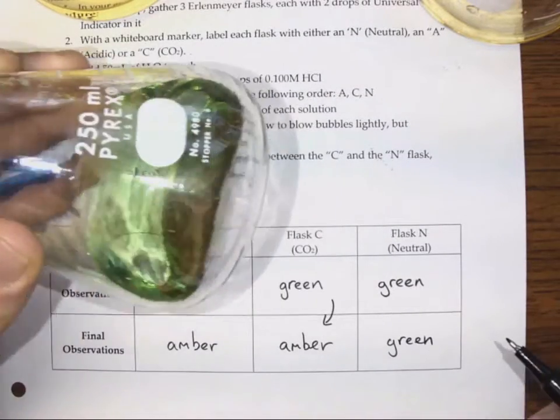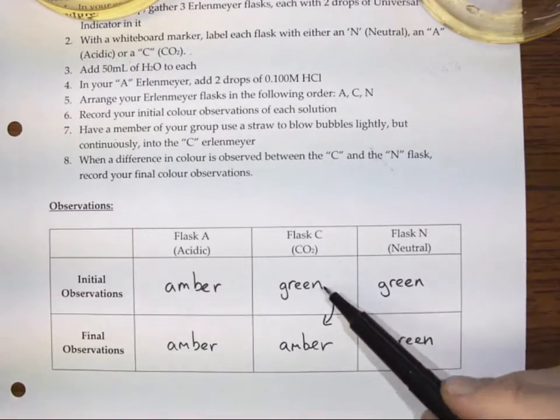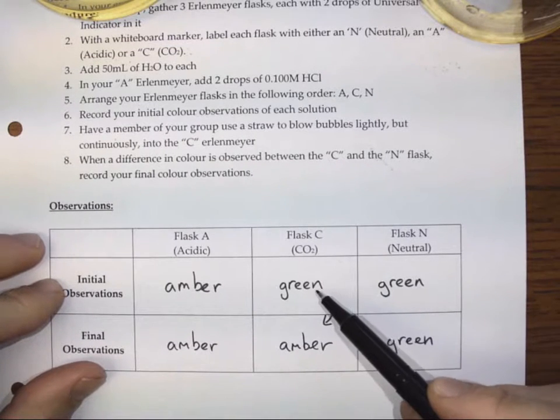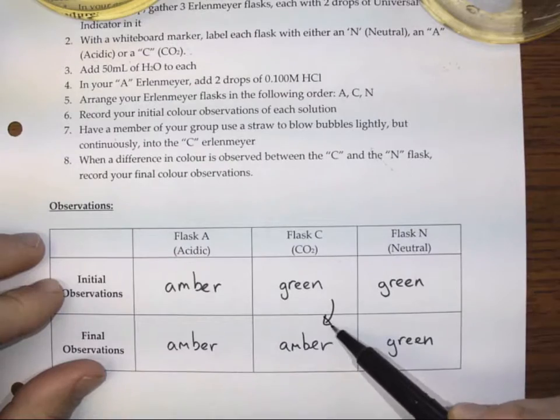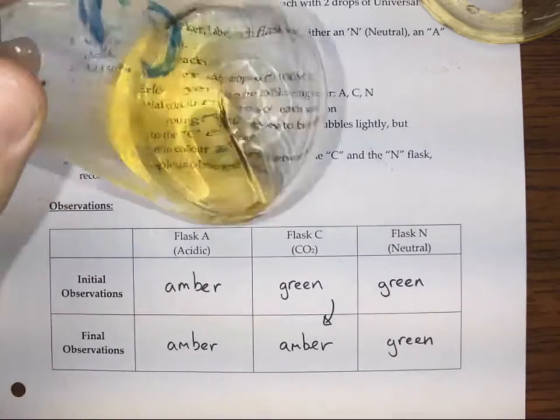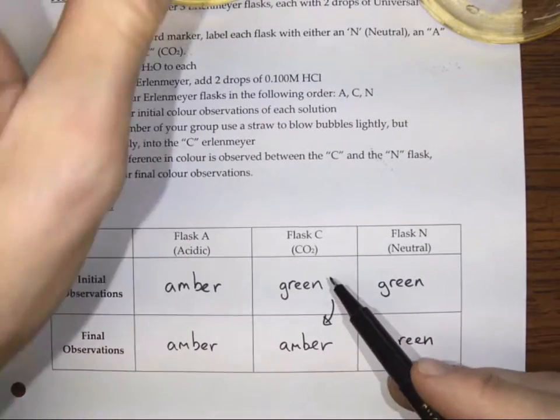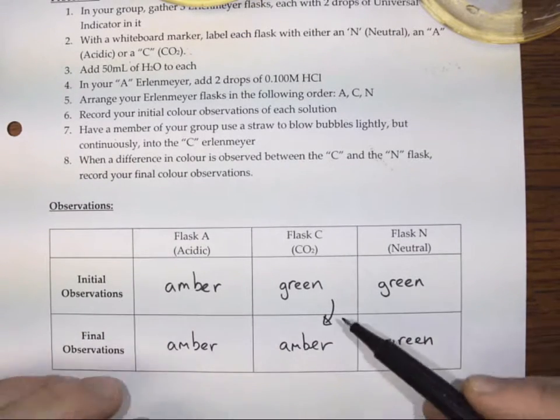So what do we take from this? We take that by breathing into water, exhaling into water, I should say, we're able to change the color of a pH indicator inside the water. And as a result, what does that reflect? It reflects a change in acid in the water.